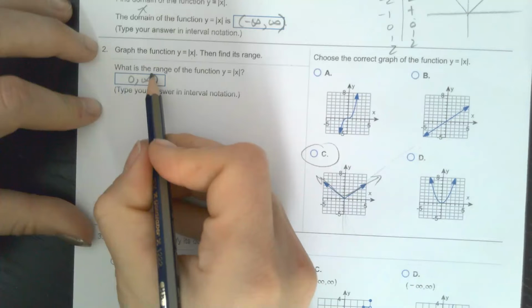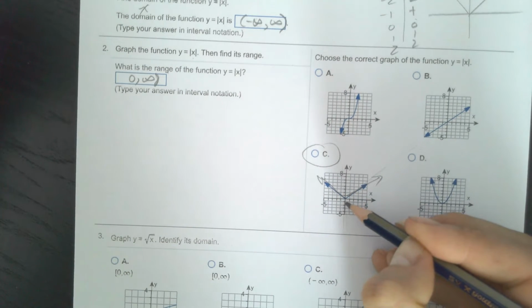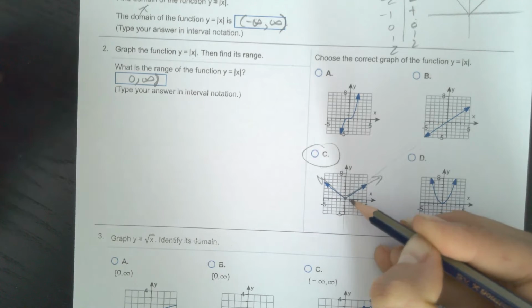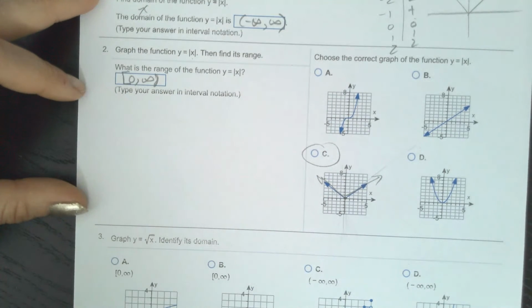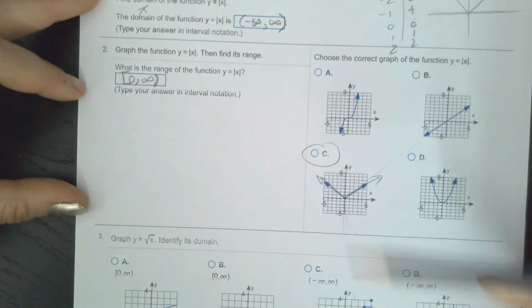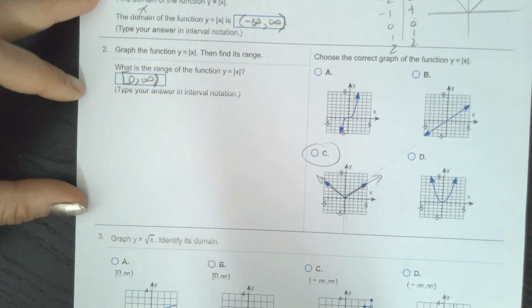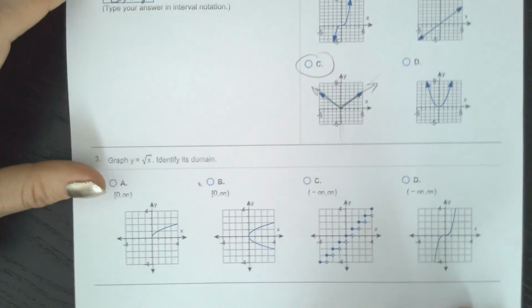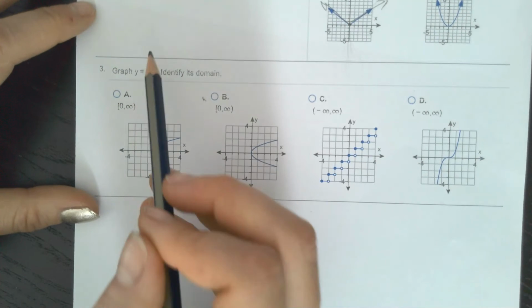And we always use a round bracket for infinity. And then we say, can it actually use y equals 0? Yeah, it's touching 0. So that means I have to put a square bracket at 0. Okay? So this function only exists on the positive side of y. That's the range. Now remember, range is y. Okay? So the next one, graph this function.